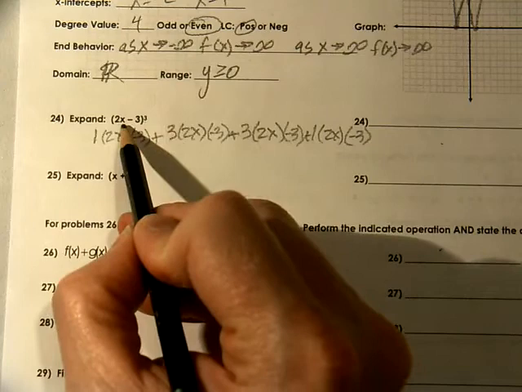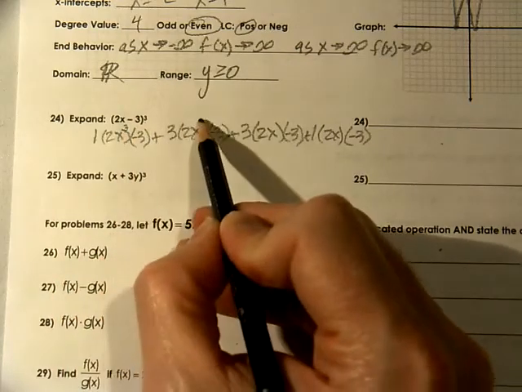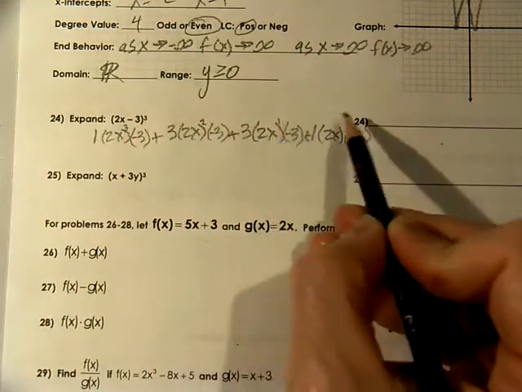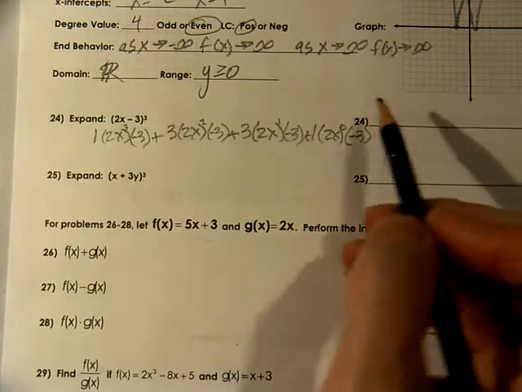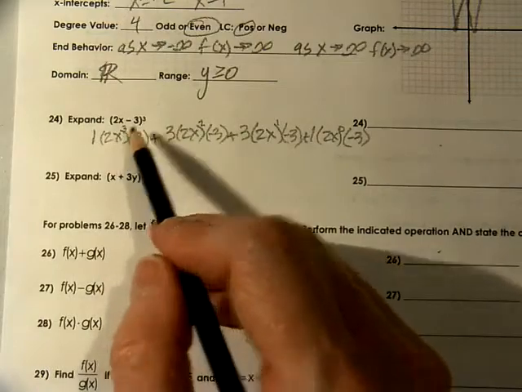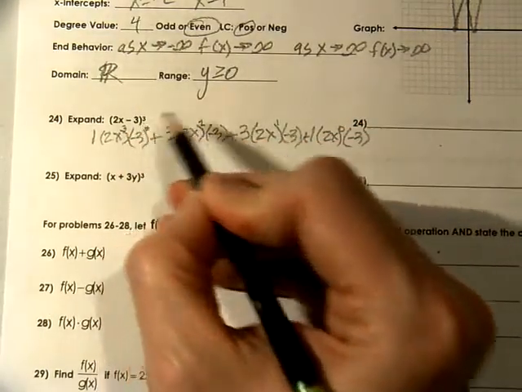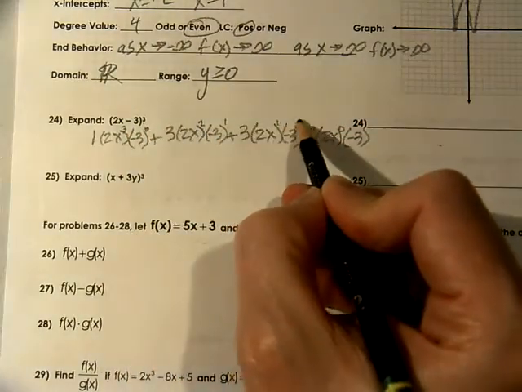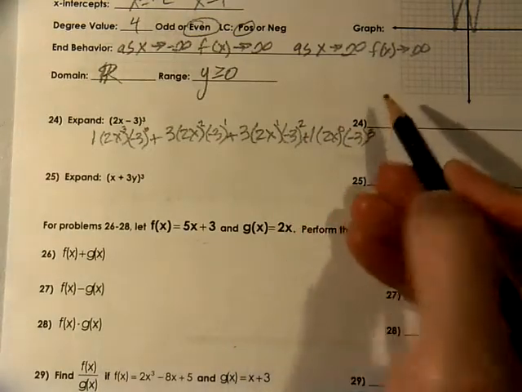Now this is to the third power, so we're going to say 3, 2, 1, 0. Those are all for the 2x. And then for the -3, we're going to say 0, 1, 2, and 3.